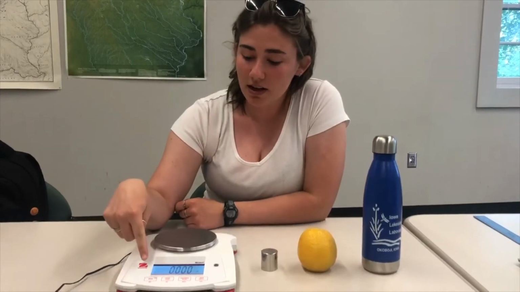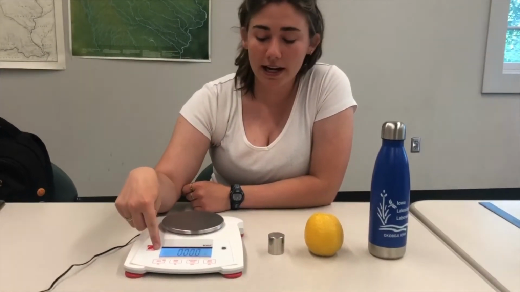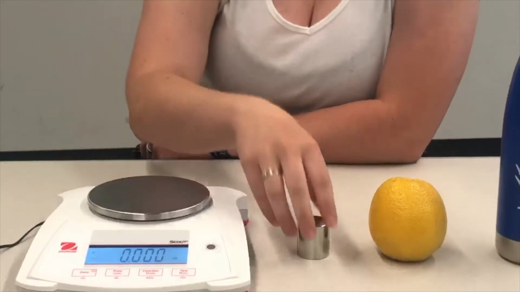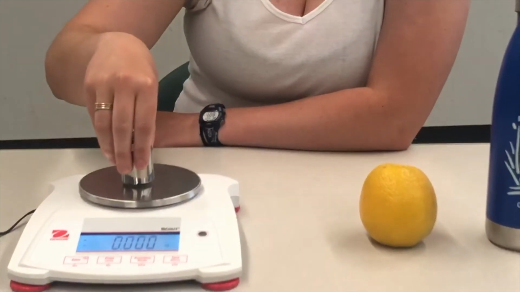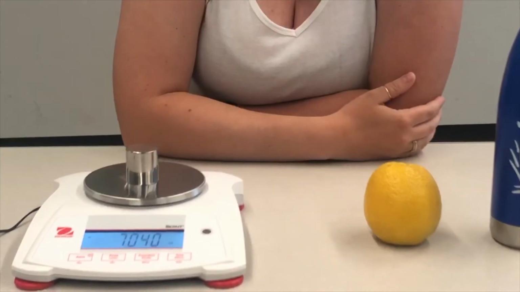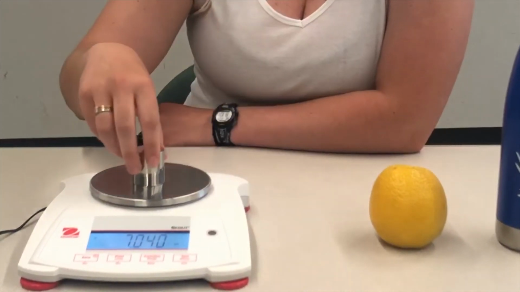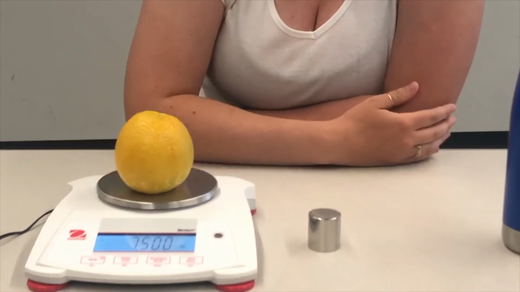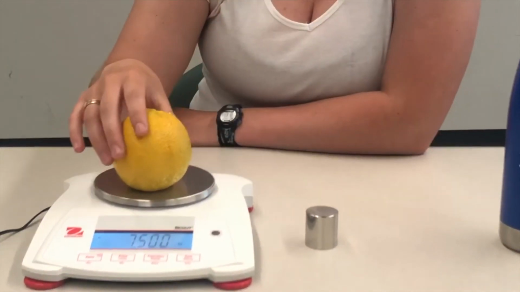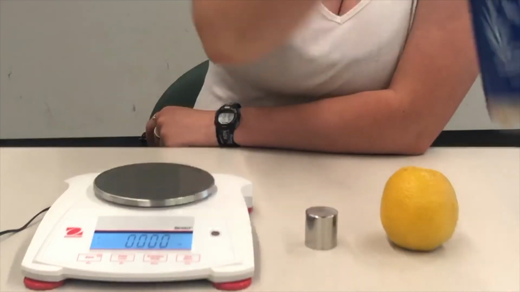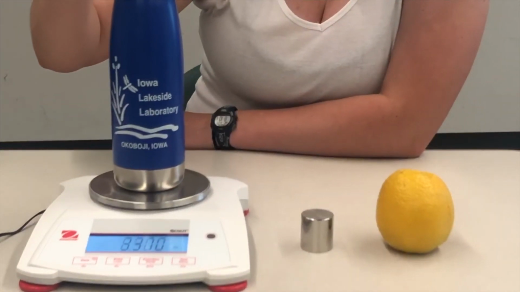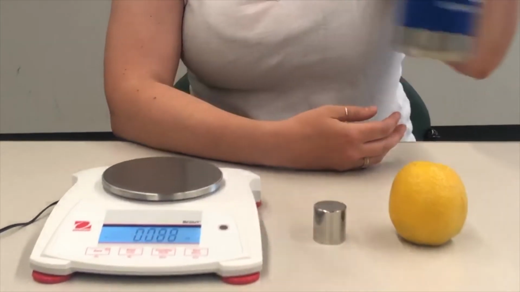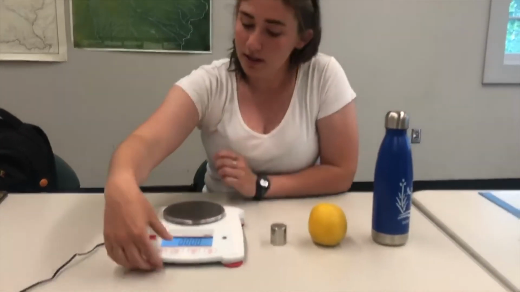As you can see on our scale, we're in ounces right now, and I'm going to weigh all 3 of them. The weight is about 7 ounces. The orange is about 7.5. And the water bottle is about 10.4. Now I'm going to switch it to grams.